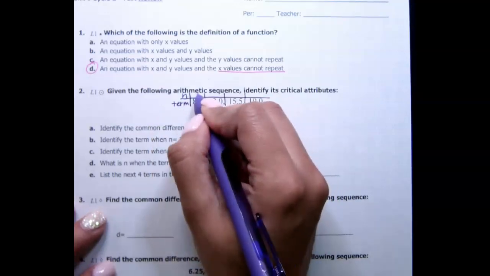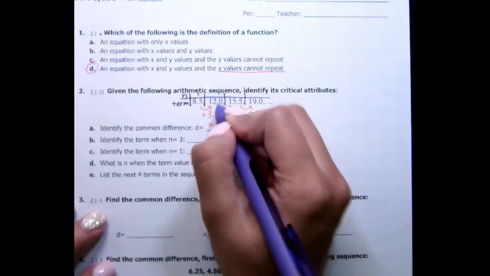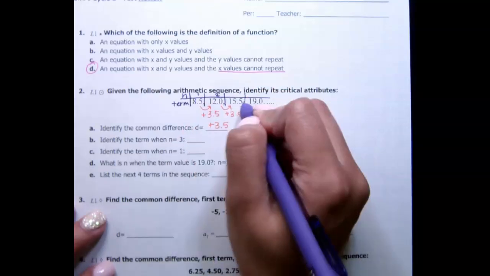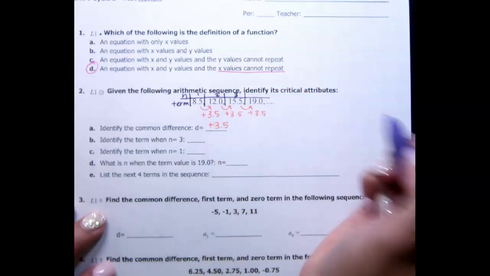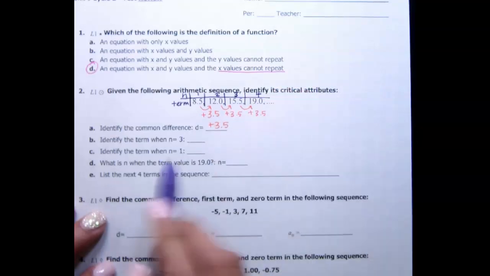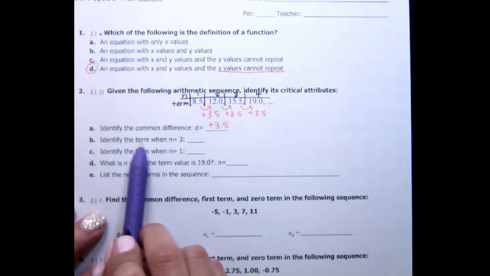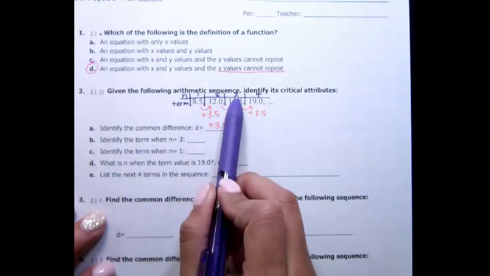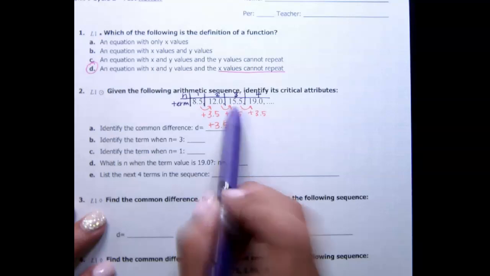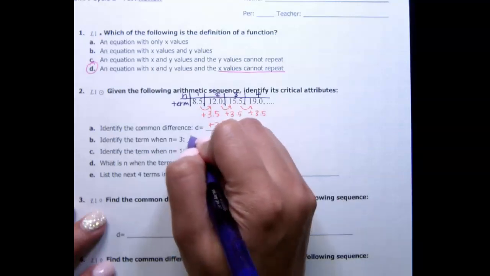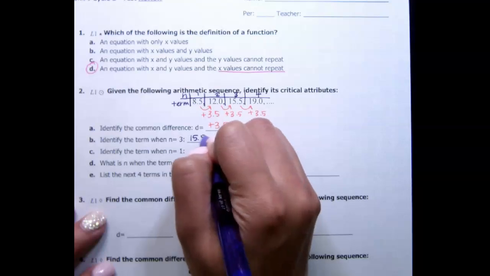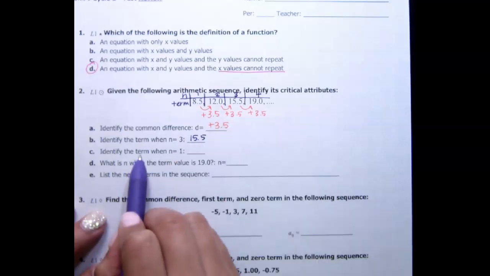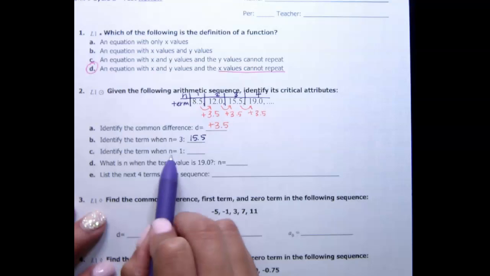So 8.5 is the first term, 12 is the second term, 15.5 is the third term, 19 is the fourth term. So identify the term when n equals 3. So when n is 3, my term is 15.5. Identify the term when n equals 1.